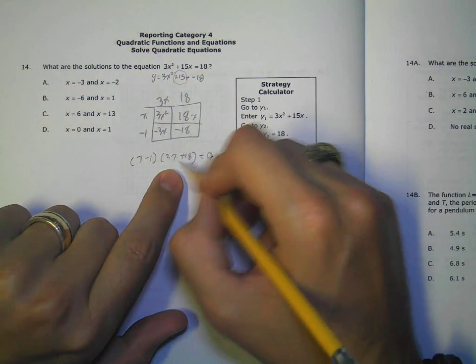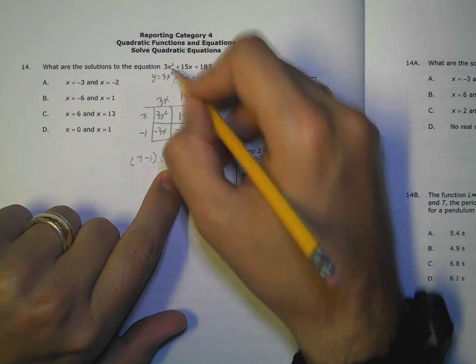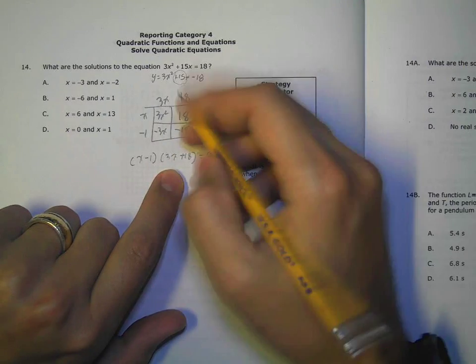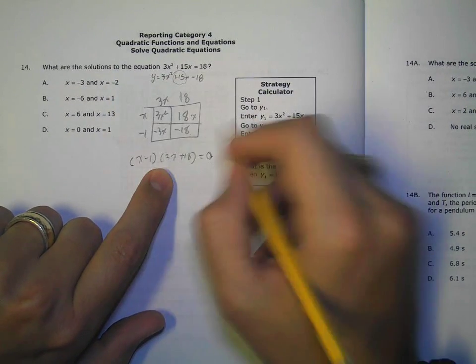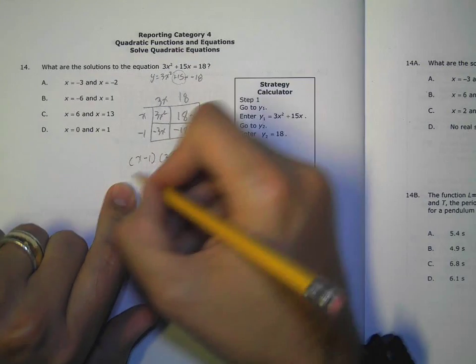Some of you might see that there is a greatest common factor here and in this one as well. We don't really need to worry about it since we're just looking for the solutions. You could always factor that 3 out later if you want.